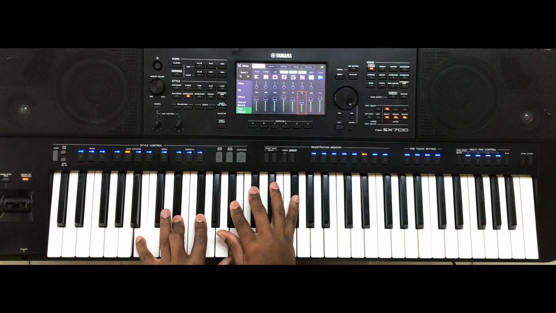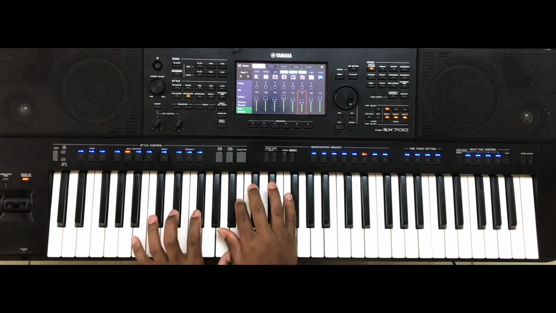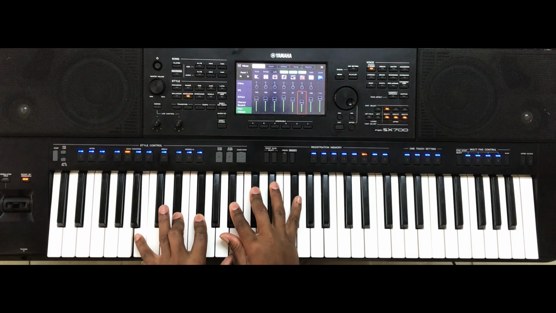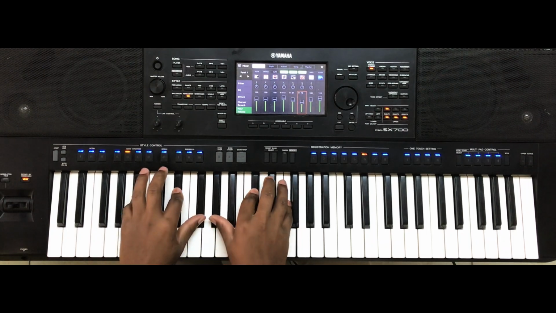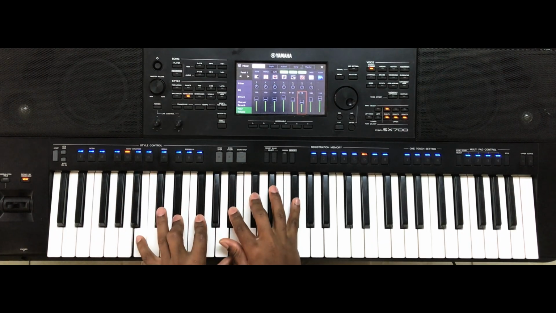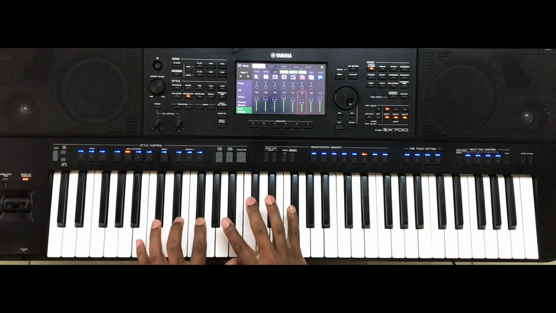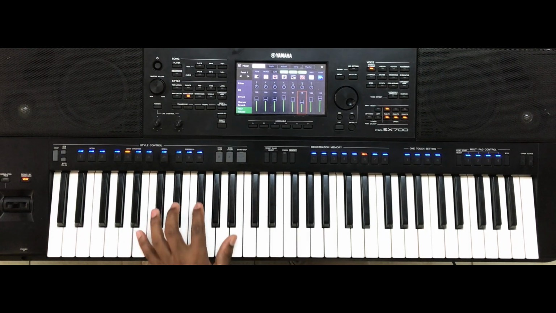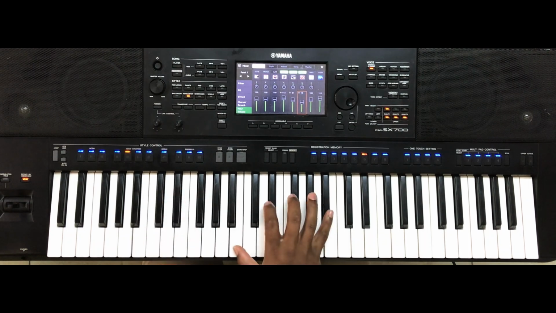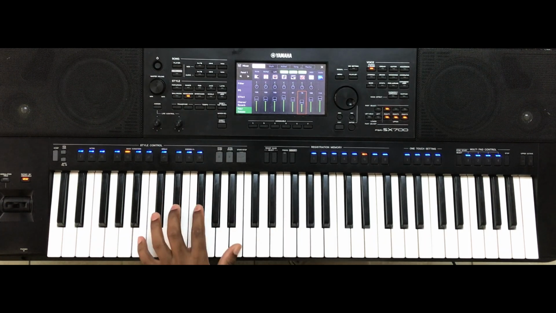So if I want to land to a 4, I use this. So what am I doing here? This is still a 4, but it's a 4 major 7. I'm only combining a 4 and a 1.